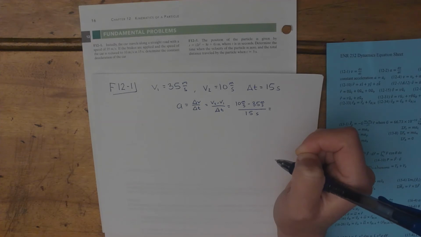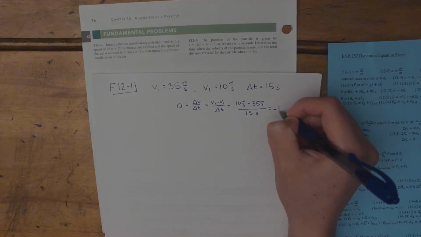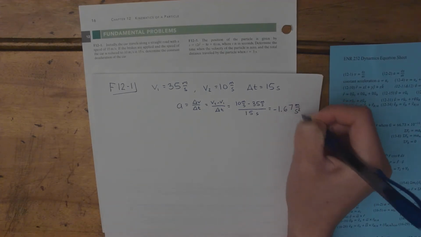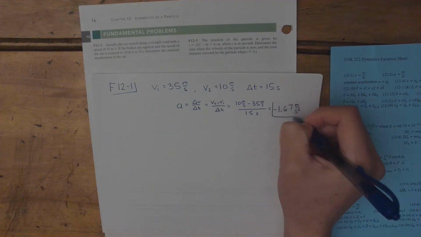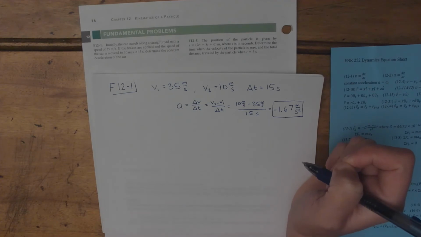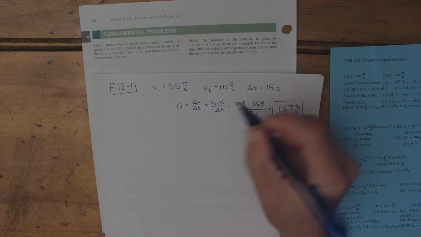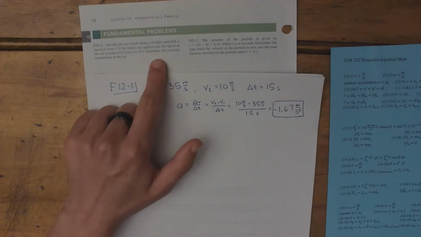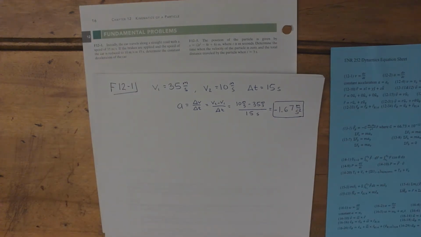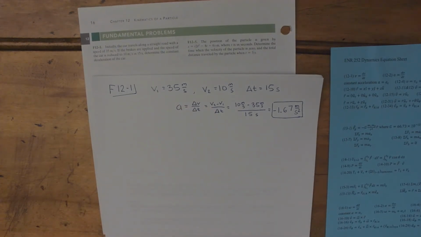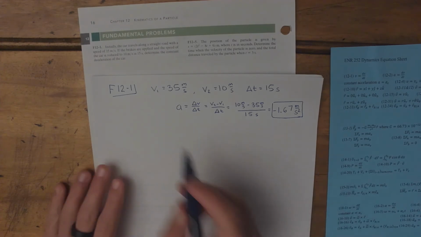And then check your answer. So for this, we will get minus 1.67 meters per second squared. And let's go ahead and box that because it's our final answer. Since this is a fundamental problem, if you were doing this on your own, you could check the solution in the back of the book. It is negative because we ended at a smaller speed, and that makes sense because they said determine the constant deceleration of the car. Because the velocity is positive and the acceleration is negative, this means the car is slowing down. Okay, well, that was so much fun.